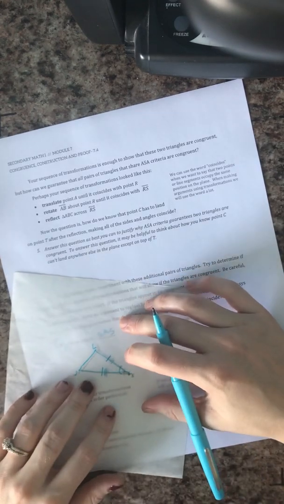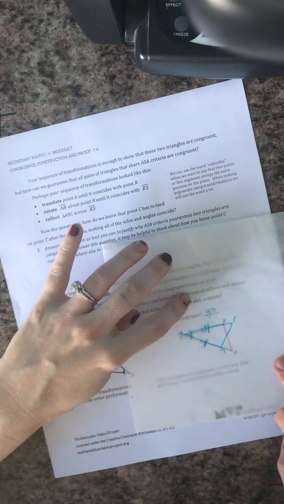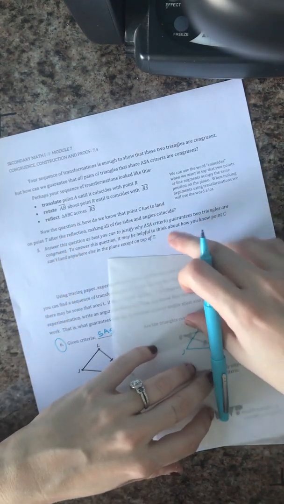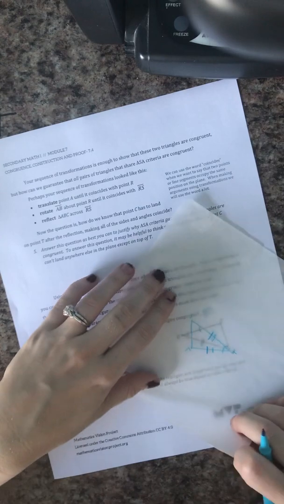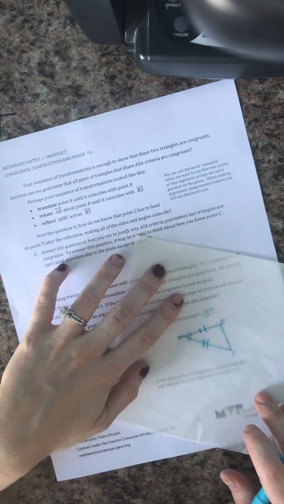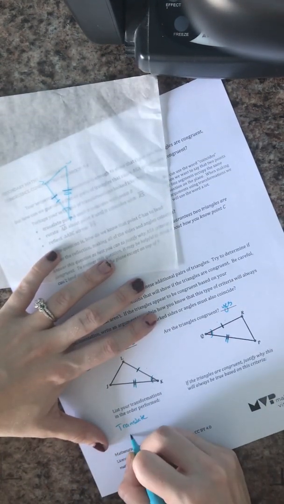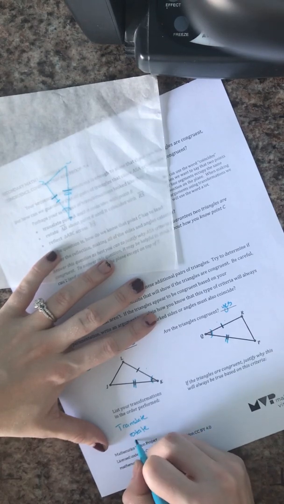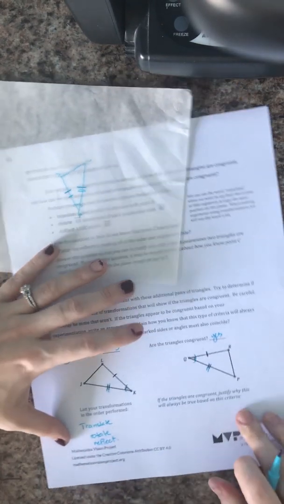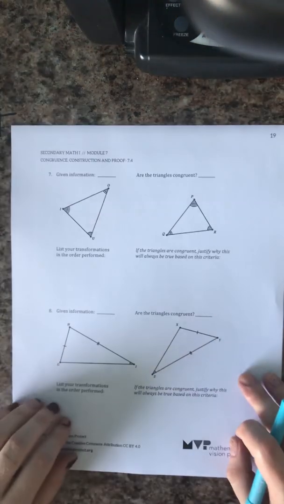Well, I had to mess around with it. Definitely translated it. Rotated it. Nope, not a rotation. Maybe just a reflection? Nope, not just a reflection. It looks like I had to do both. So all three, I had to translate, rotate, and reflect. All right. Cool, so it looks like that one works. Fabulous. Moving on. So far, we have the angle, side angle works, and side angle, side works.